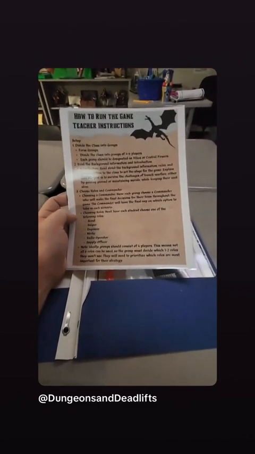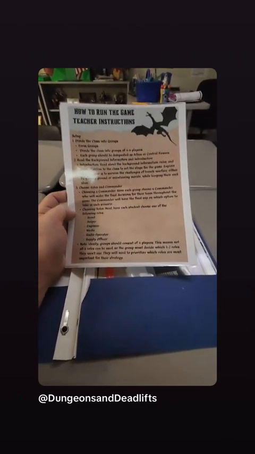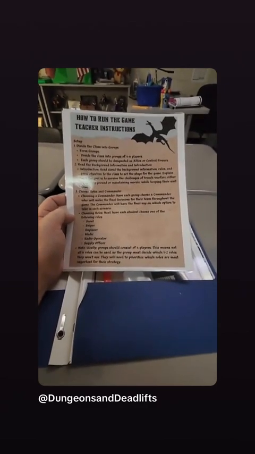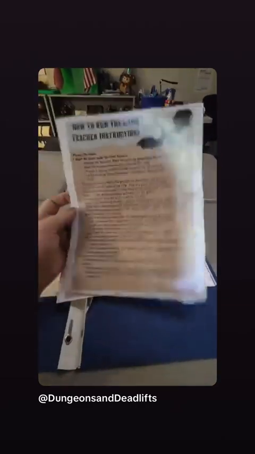This, however, is what you need to actually run the game. So if you've never played D&D before and have no idea what you're doing, you would just follow this step by step and it would explain exactly what to do. As you can see, there's a setup, how to get your kids in groups, and a couple of tips during the game.